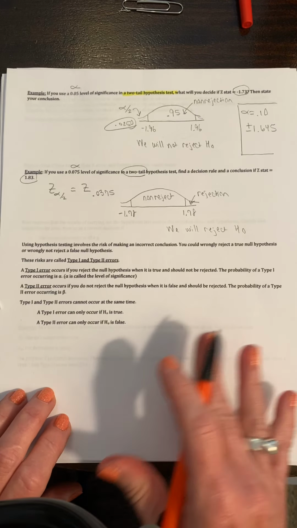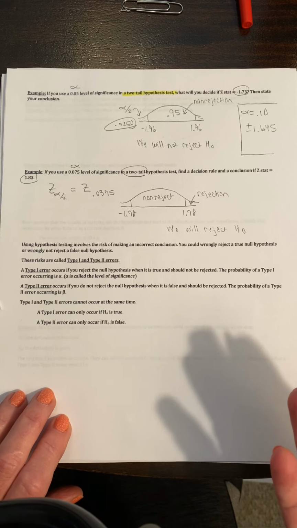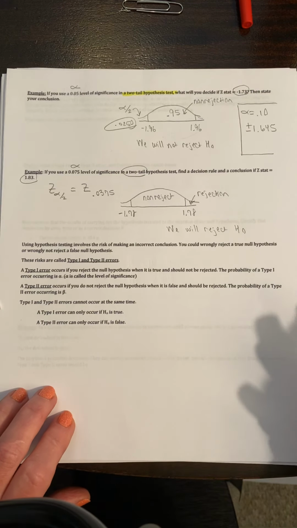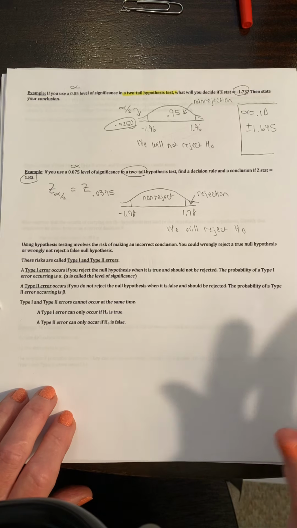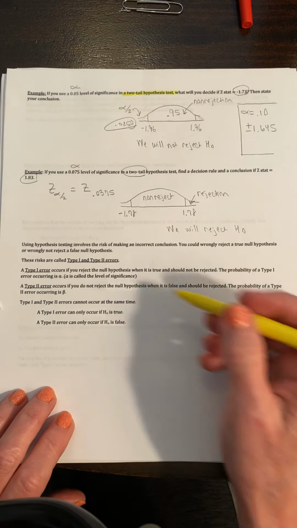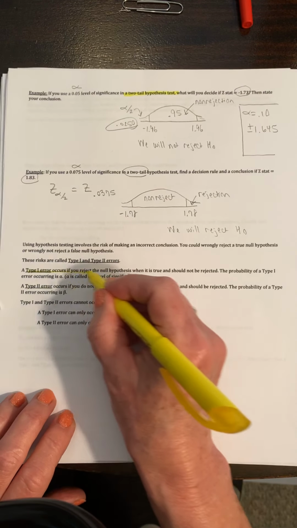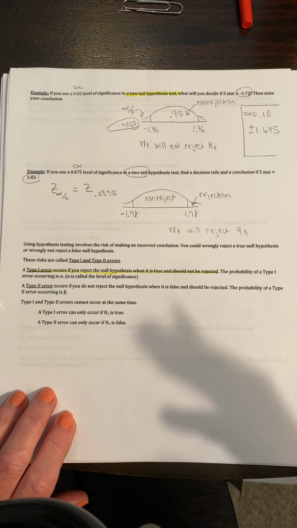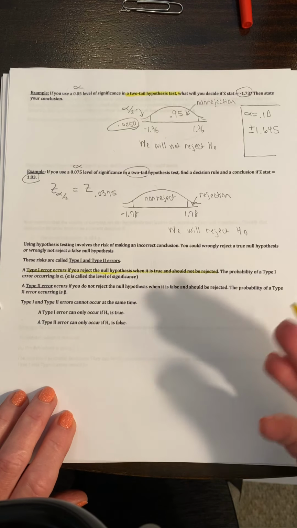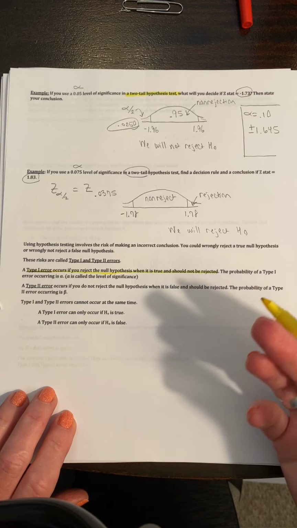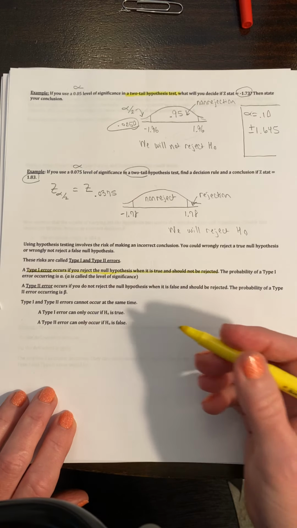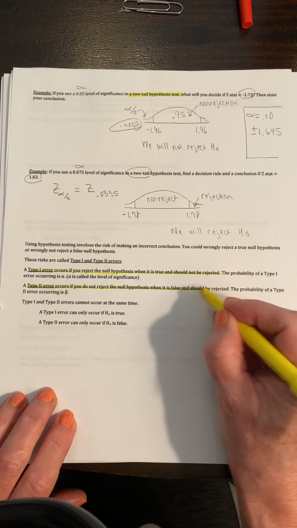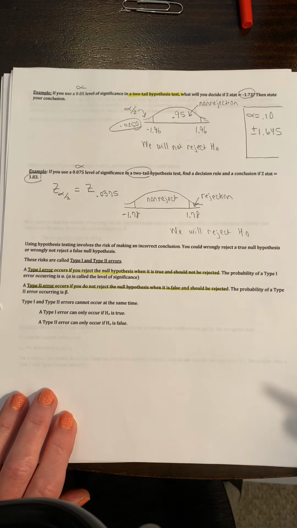Now, of course, doing this, we're going to make some incorrect conclusions. There are two types of errors, and you can only have one occur. You can't have two. I'm going to highlight the wording that you should look for in the homework. Let's highlight this sentence. A type 1 error occurs if you reject the null when it was true and should not have been rejected. Okay, so maybe we're just overcautious. And a type 2 occurs when we don't reject it and it's false and it should have been rejected.